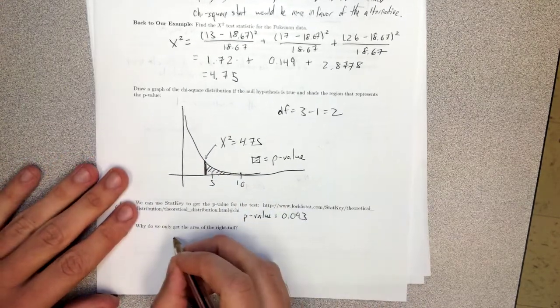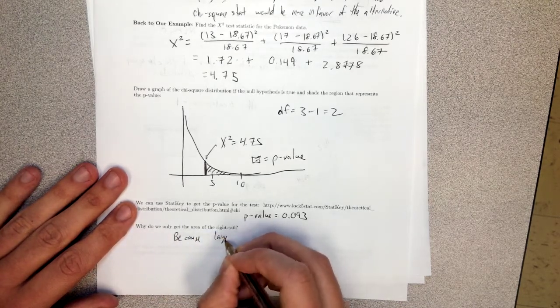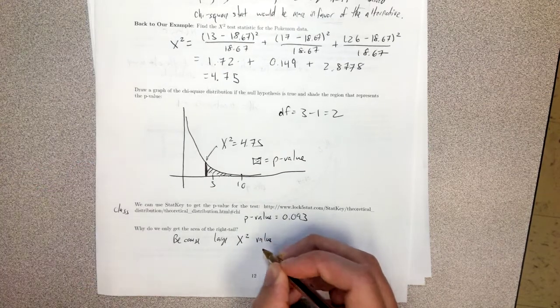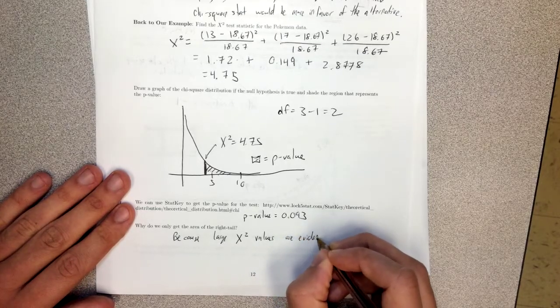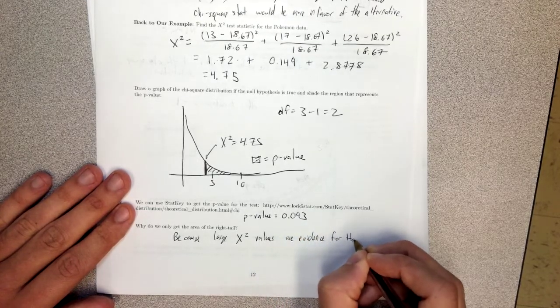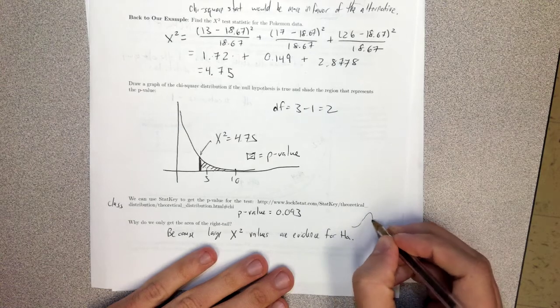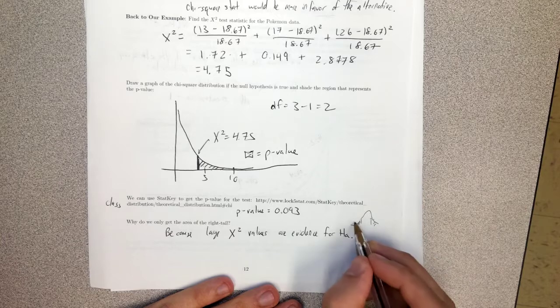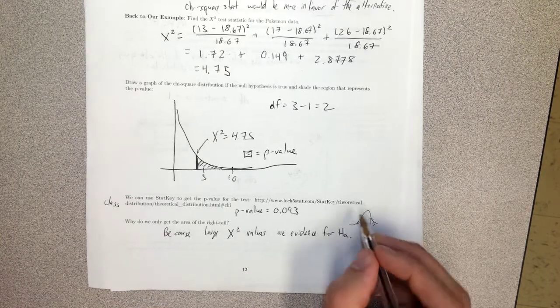And so remember, we're only getting area on the right tail because we agreed that large chi-square values are evidence of the alternative. Before, when we had the normal distribution, we shaded both tails because evidence for the alternative would be on either side of the distribution.